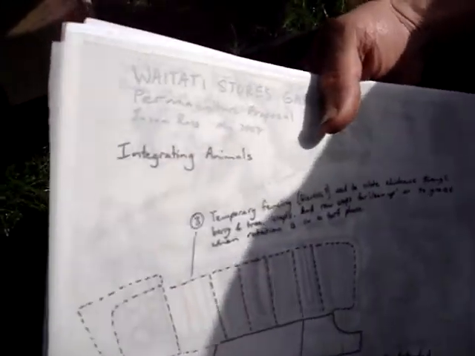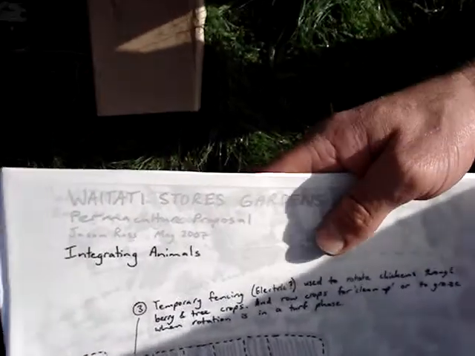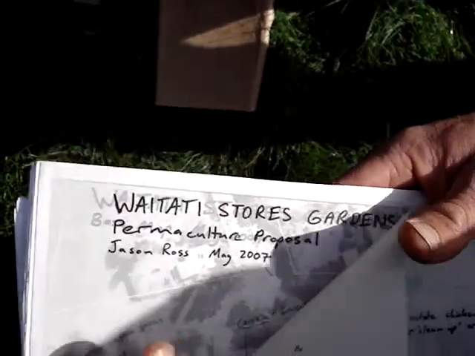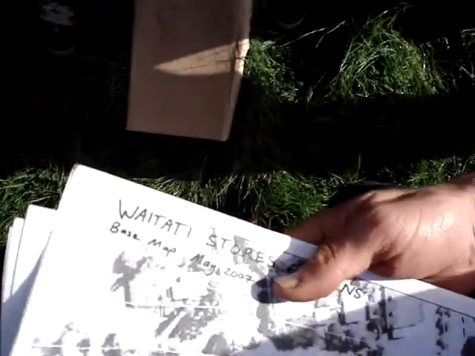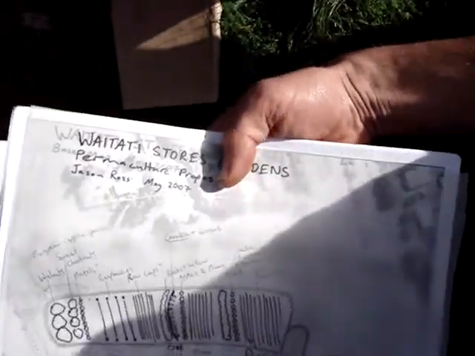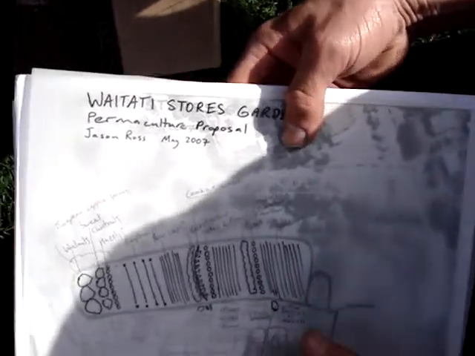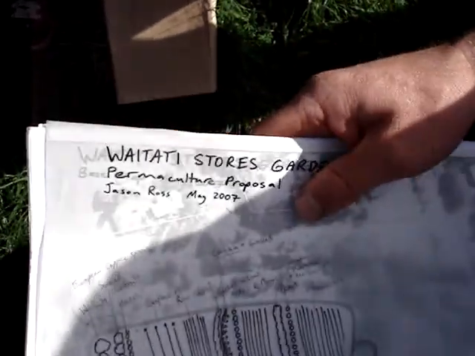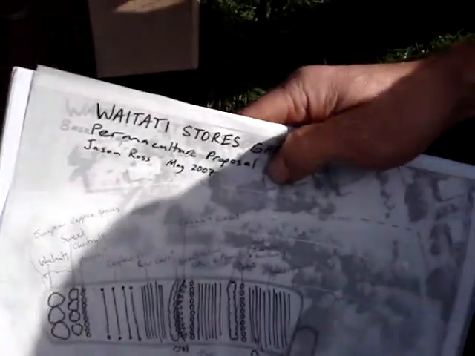So objectives, what you want to achieve. And then, starting at the bottom, this is the base map again. This is an overlay of the design that I proposed for the Dixons.